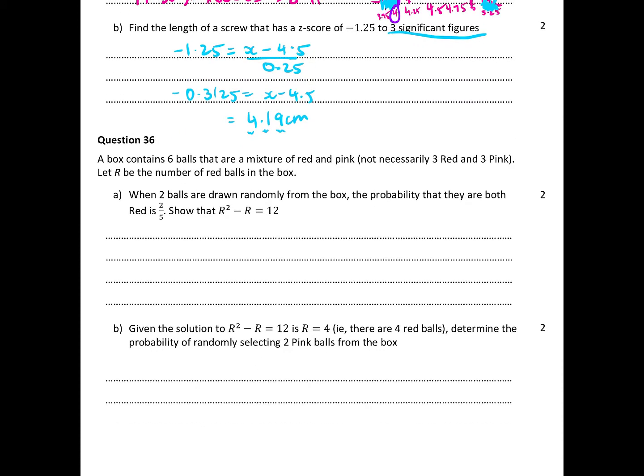Question 36. A box contains 6 balls that are a mixture of red and pink, but they're not necessarily 3 reds, 3 pinks. Okay, so we can't make that assumption. Let R be the number of red balls in a box. When 2 balls are drawn randomly from the box, the probability that they are both red is 2/5. Show that.